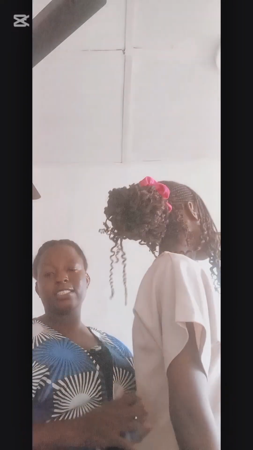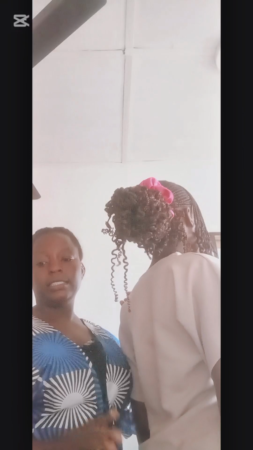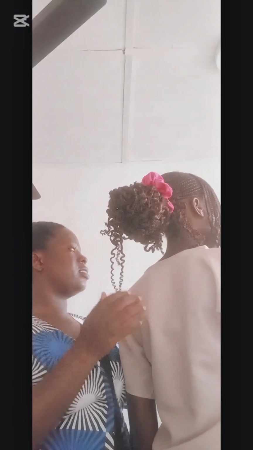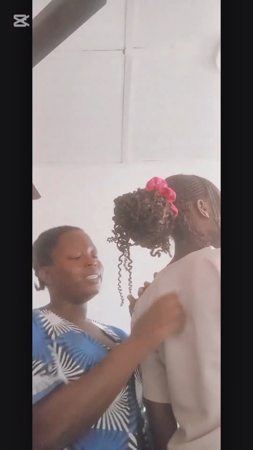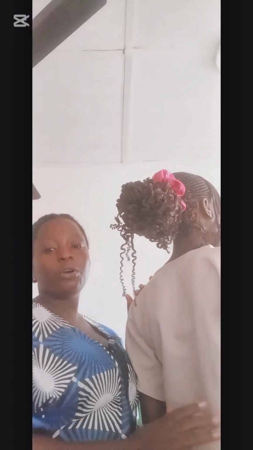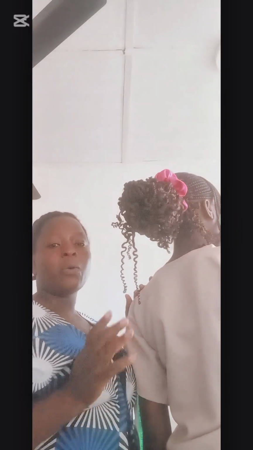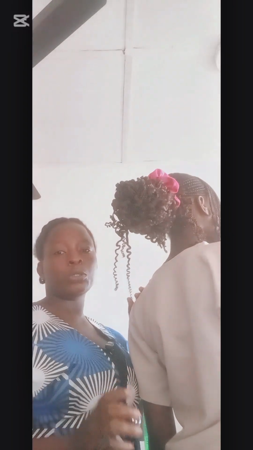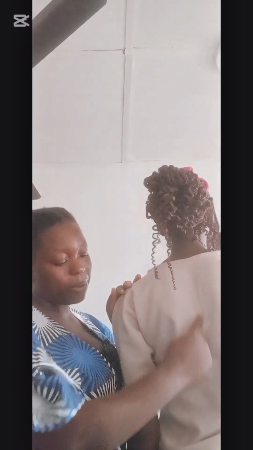The next measurement to take is the nape to waist. We already know where the nape is. To identify the waistline, locate your natural waistline, usually around the narrowest part of your torso, the narrowest part of your back, where your back goes in.